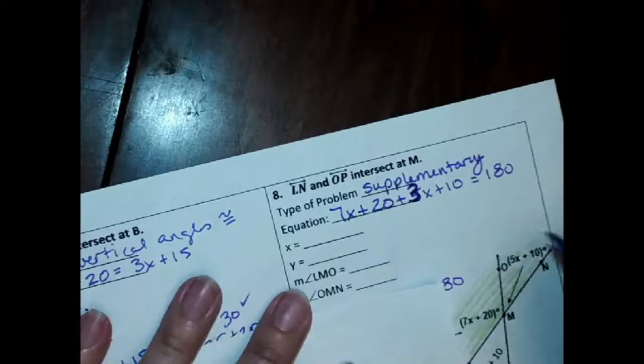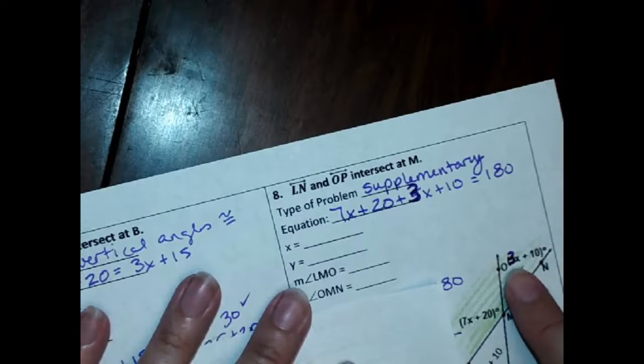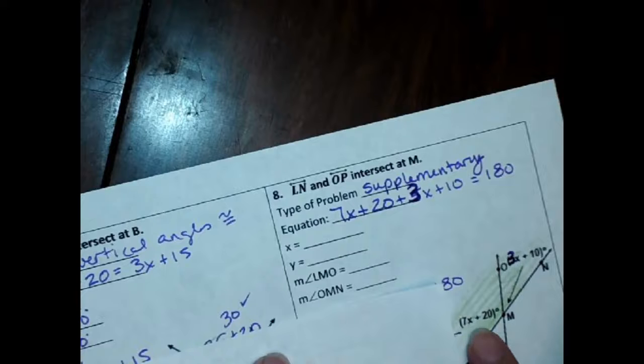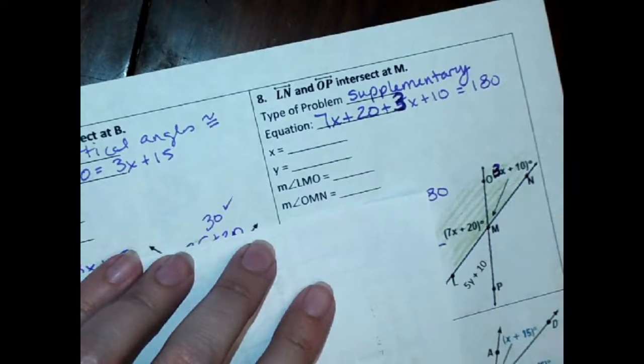So here's my equation, and I do want to fix a typo so that our number comes out an even number. That should be 3x right there. So that should be 3x. So it's this part, 7x plus 20, plus 3x plus 10 equals 180. Now I want you to pause the video and work this part out.